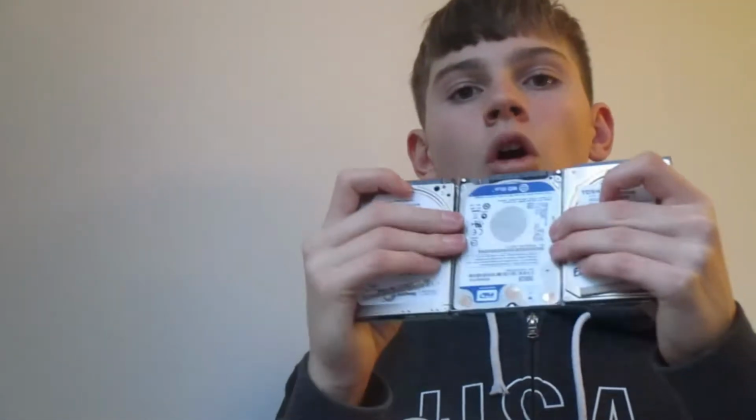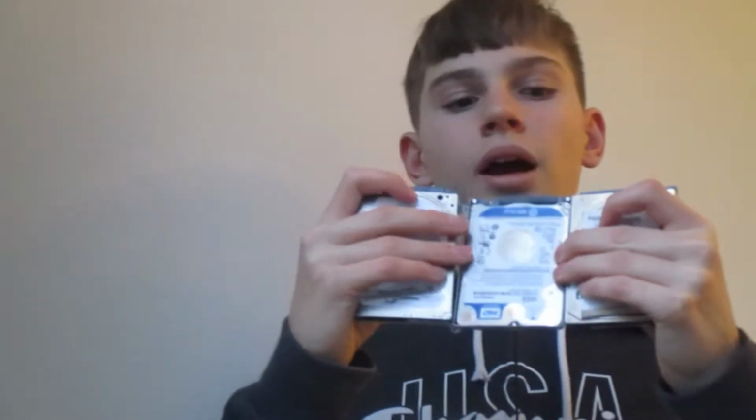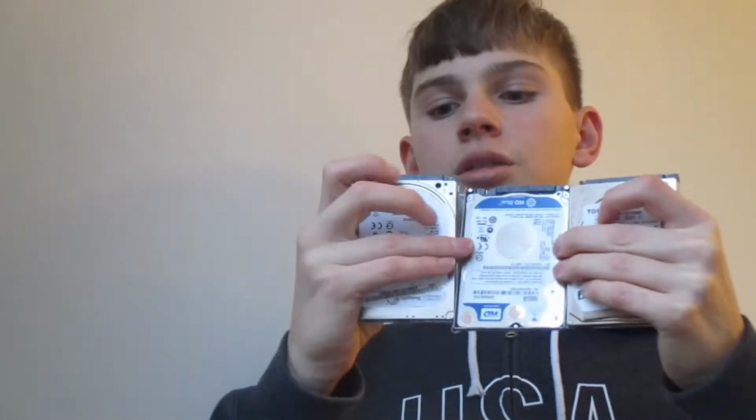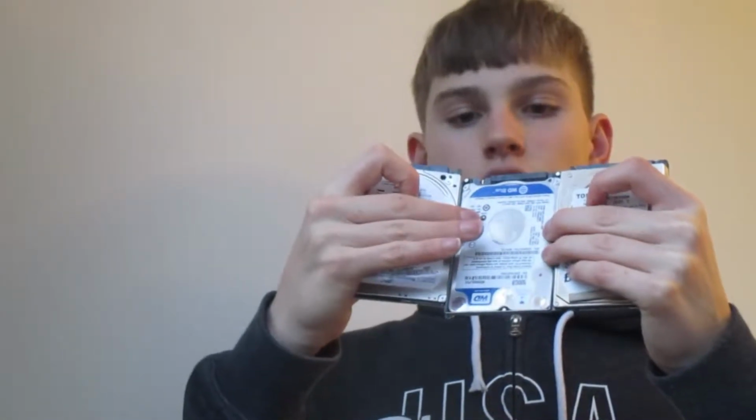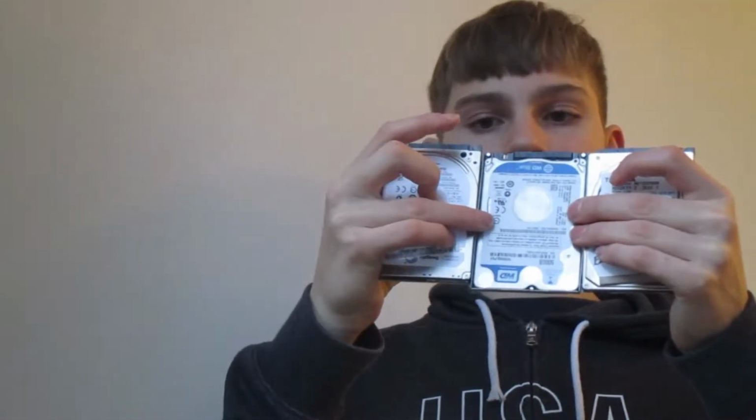RAID 5 is where you have 3 drives or more, and the array can take one drive failing, and then when you replace said drive, it can rebuild the array to that disk. It does this by striping the data across the drives, but also writing parity information about this drive to this drive, about this drive to that drive, about that drive to that drive.